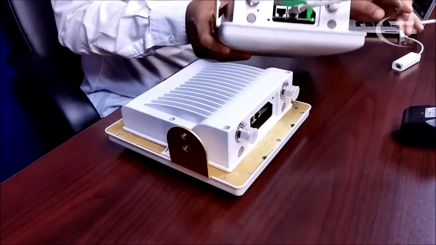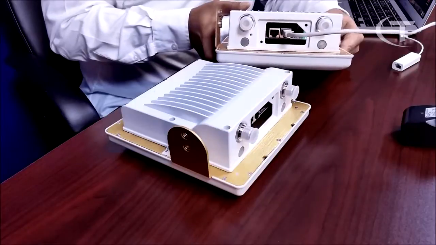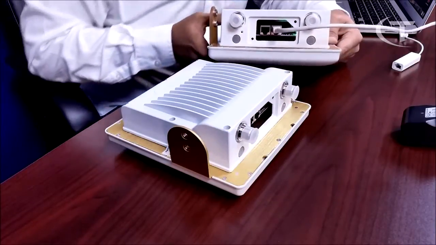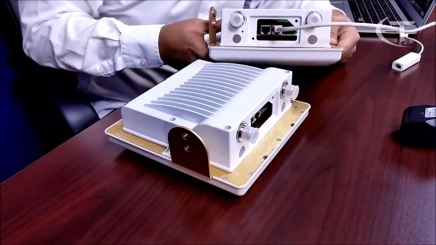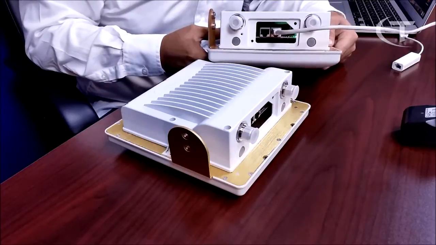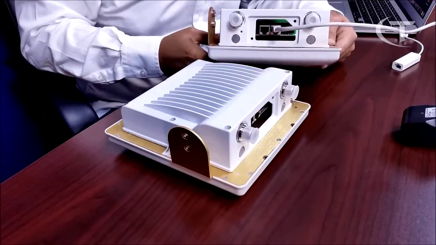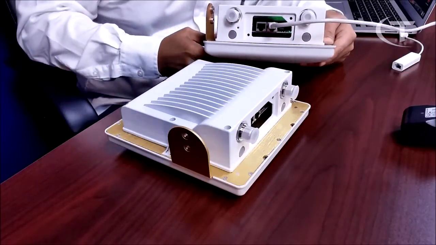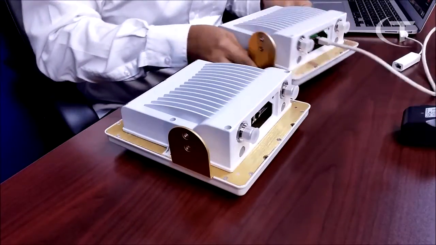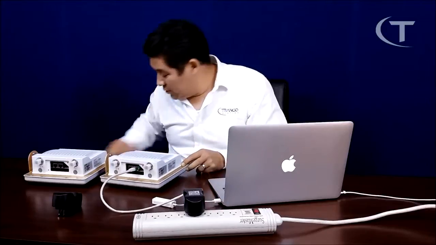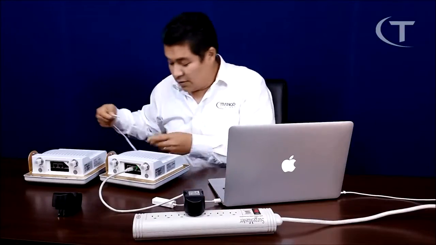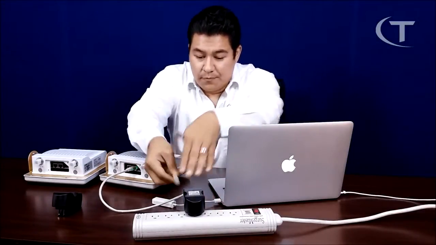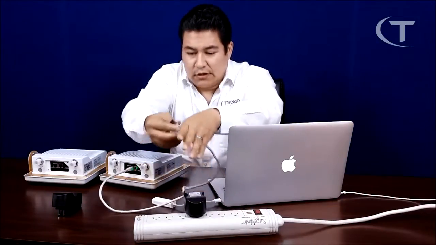There we go. So now we can see that there's two LEDs. On the far left is the green. The first one is the power indicator. I don't have a cable plugged into my LAN port yet, so the second LED is barely linking. So now we're going to take a cable from the LAN port and connect it to our computer.